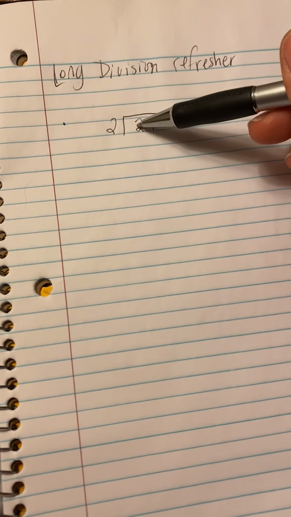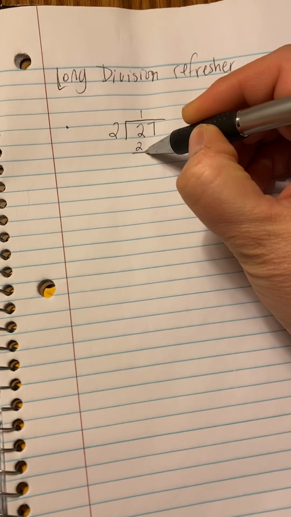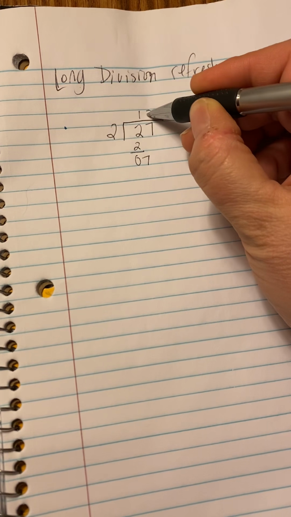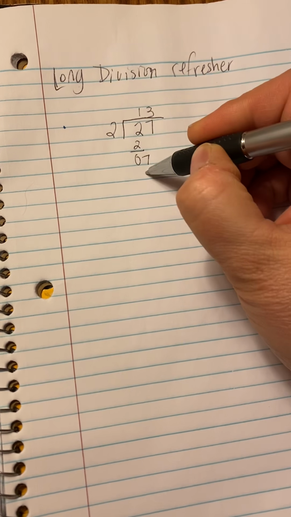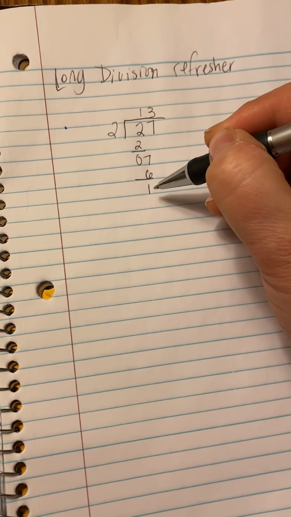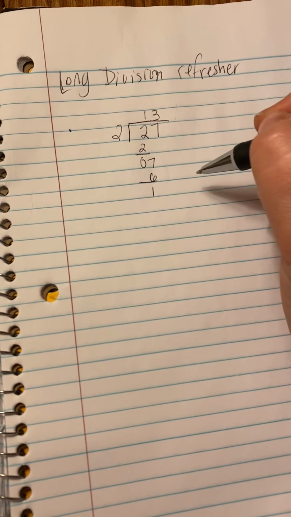precise answer. So we know 2 goes into 2 once. It goes into 7 3 times. That would be 6. And now you notice you have 1 left over. Now when you were younger, you might write remainder 1. We don't do that anymore.